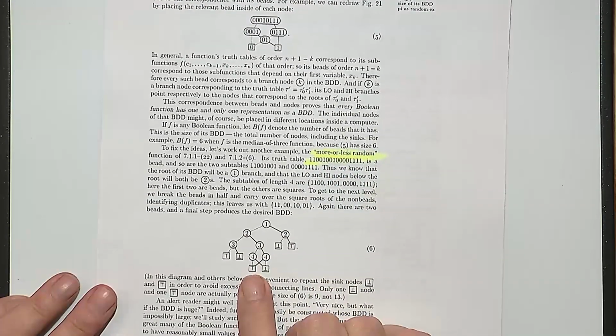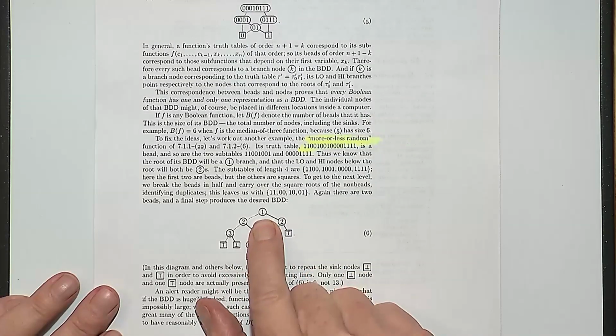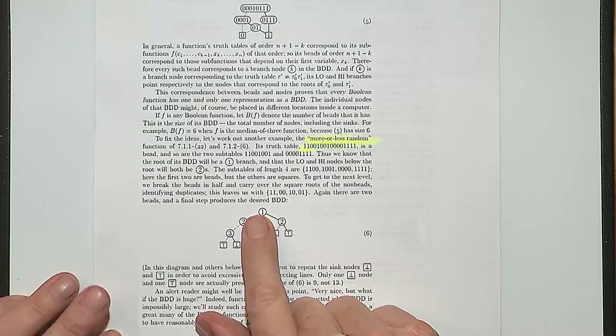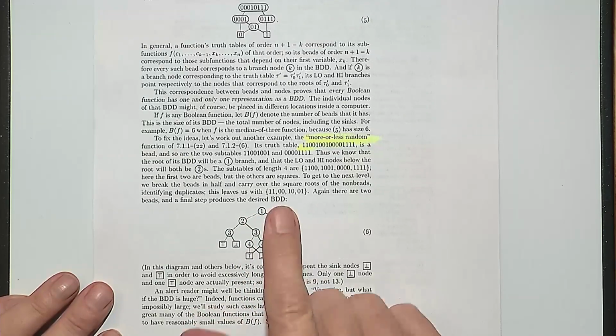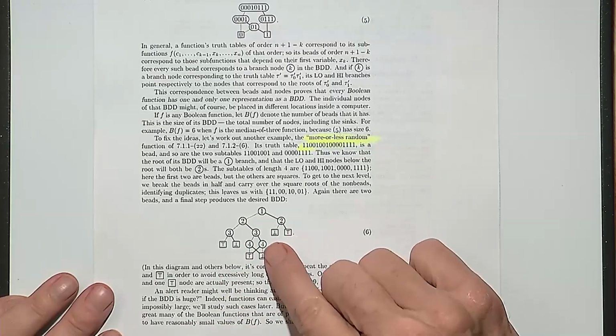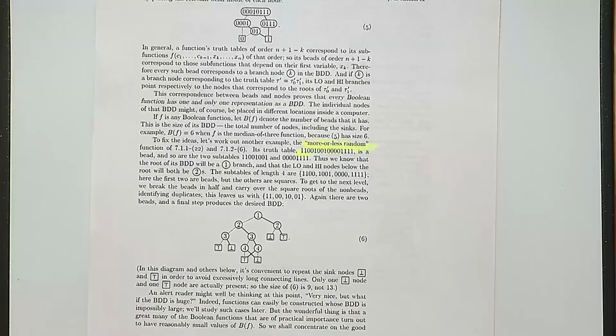Here's the way you represent it as a BDD, which means if x1 is 0, you take the left branch. If x1 is plus, you take the right branch. And then you look at x2 and so on. And finally, you get to either false or true, and that tells you the value of the Boolean function. So this is one of the most important data structures.